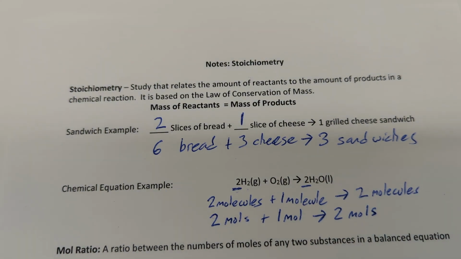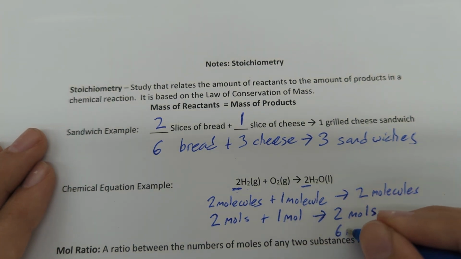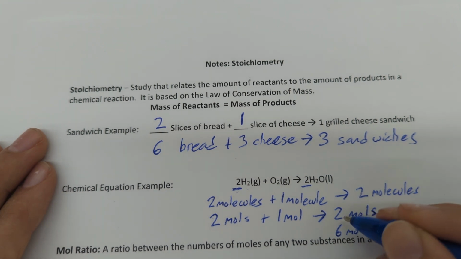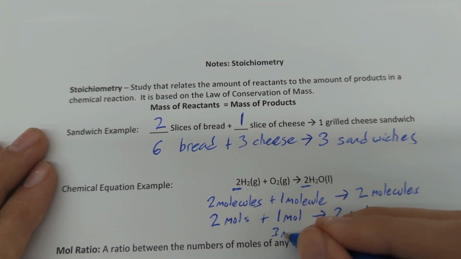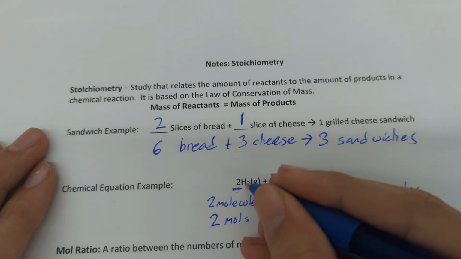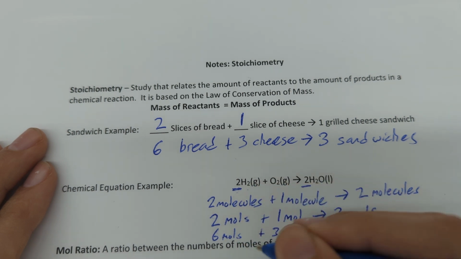And if we want to use the same analogy up here with 3 sandwiches, let's say we had some friends over and we needed all of a sudden 6 moles of water, well, we would just need 3 times the amount of oxygen, 3 moles, and we would need 3 times the amount of hydrogen, so 6 moles of hydrogen.